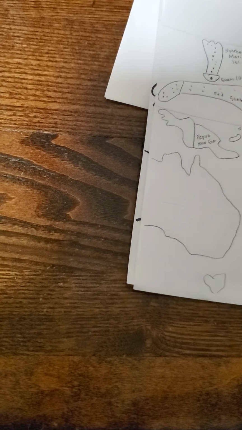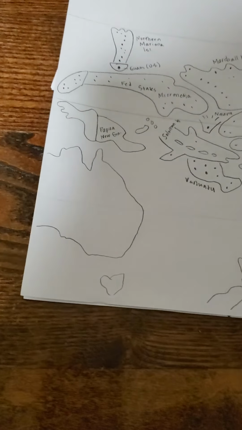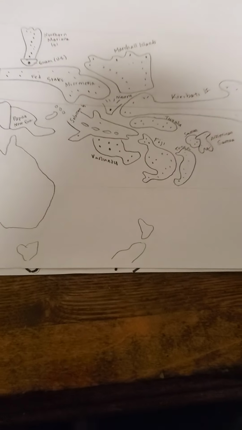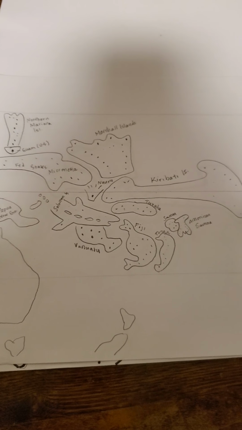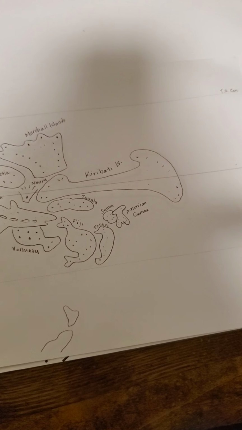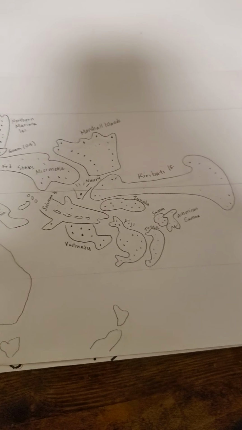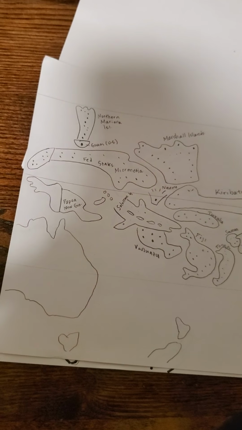So I just wanted to go through and show you kind of how I did that. I hope that's helpful to you when you're walking through and showing your kiddos how to draw this area of the world. So I'll have these maps posted hopefully tomorrow once I get finished making them all colorful and pretty.